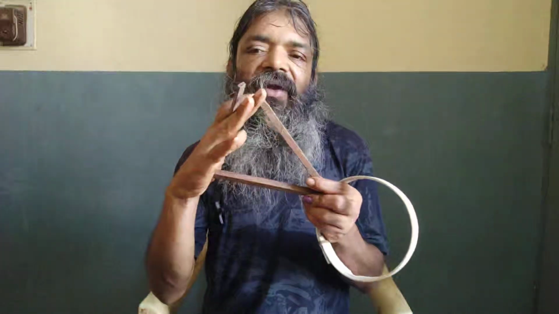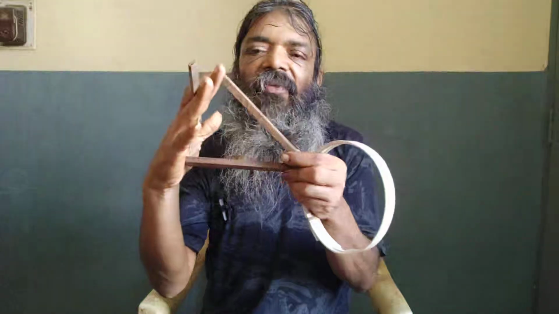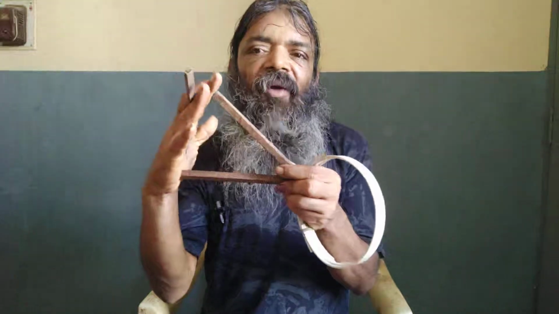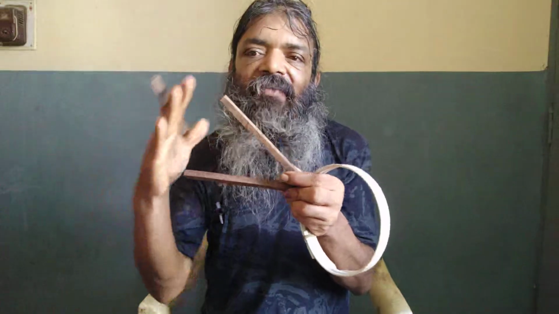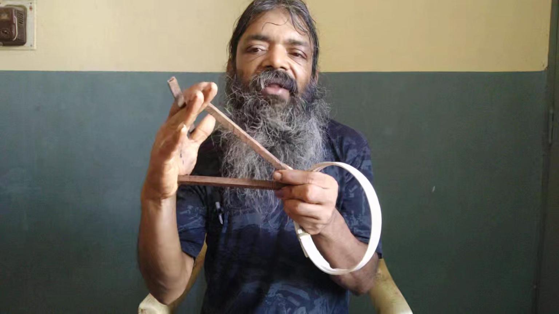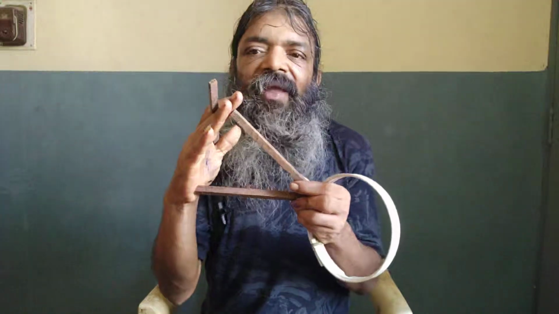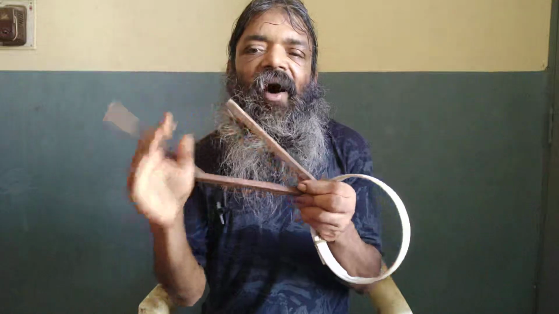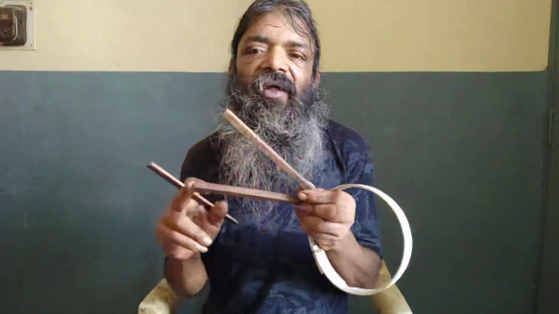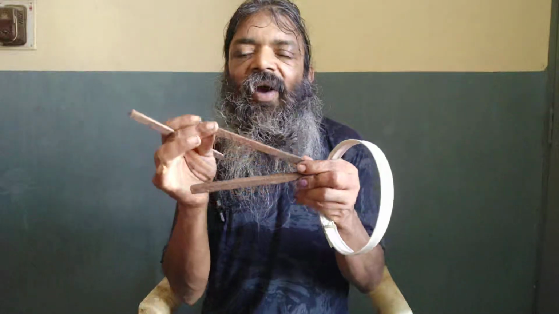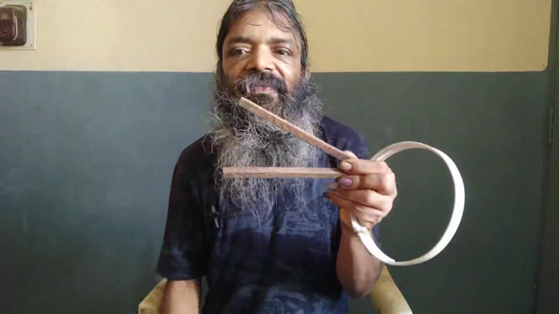Now this forms a triangle. If this forms a triangle, what is the area of this triangle? I can think of this triangle as half of, what is the area of a triangle? I'm sorry. Okay, let's take a triangle.